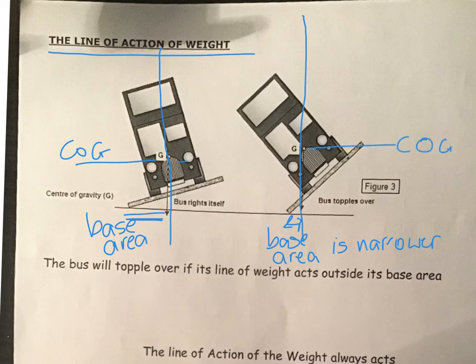And if you look at that, you can see that that centre of gravity is lower to the ground, just ever so slightly. But because this bus on the left will be able to right itself because the base area is wider, whereas this one on the right will topple because the base area is narrower.